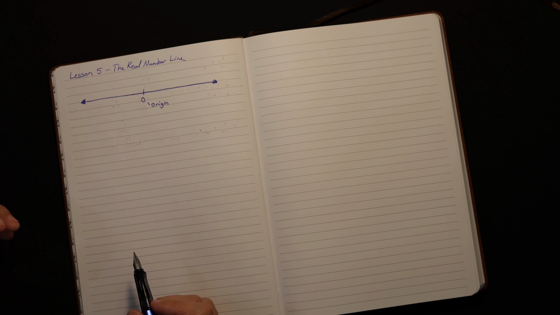From the origin, we establish a unit length. This could be any consistent distance, like 1 centimeter, 1 square on graph paper, or 1 tick mark on a ruler. This unit length allows us to consistently mark out all other real numbers.